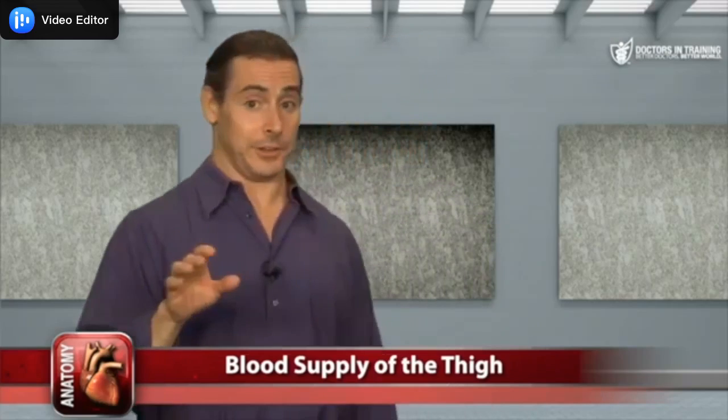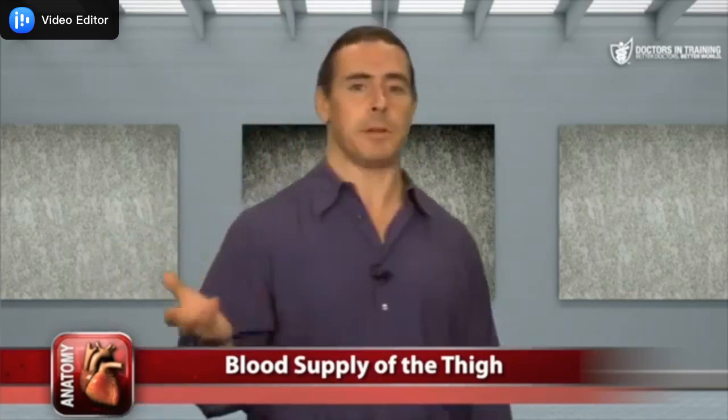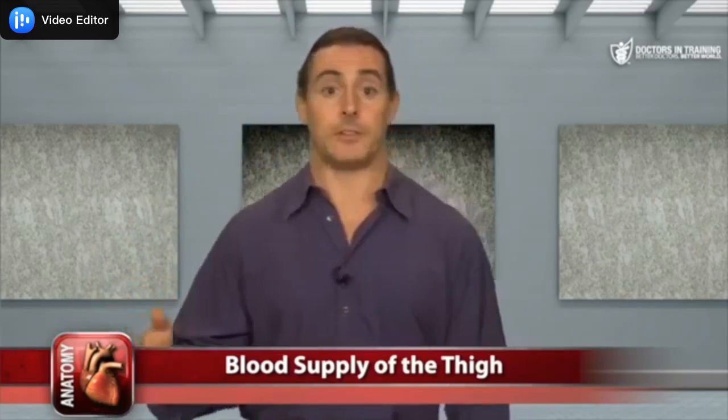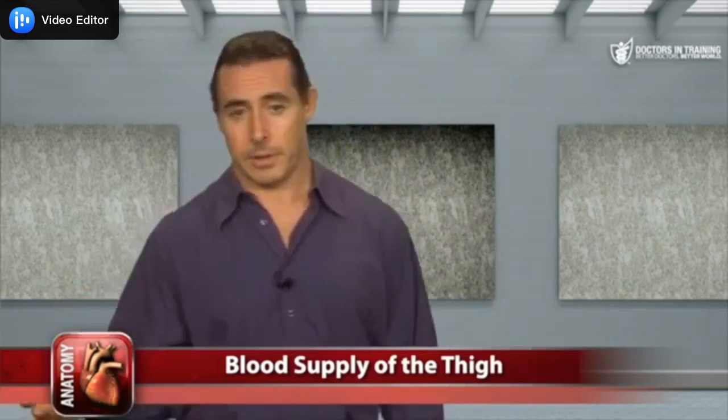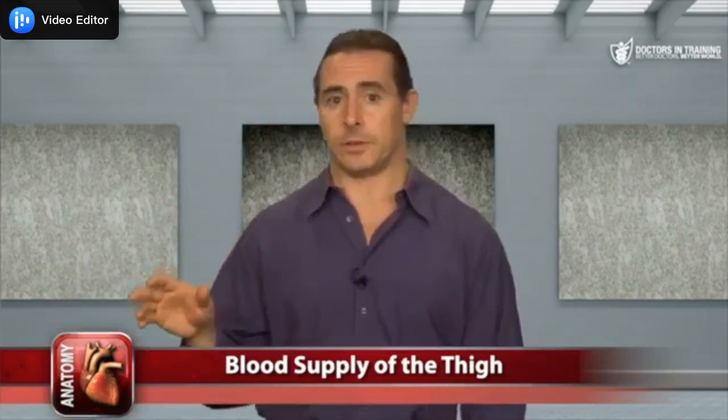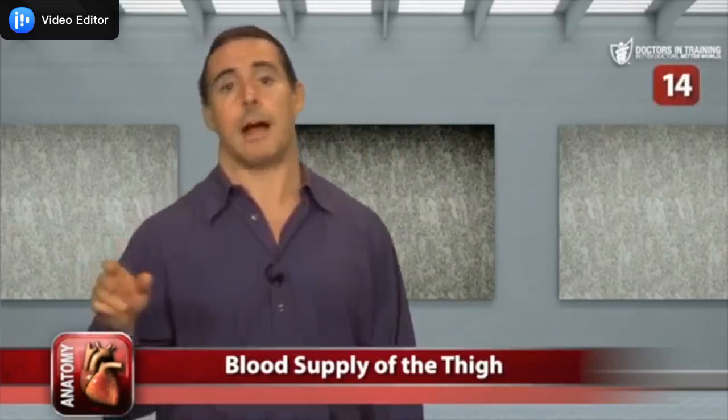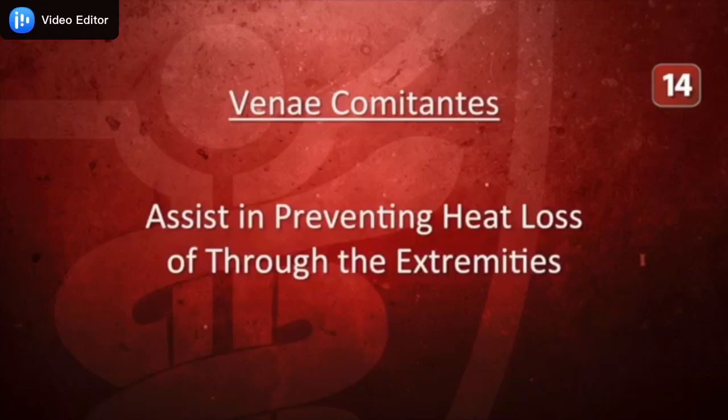The deep venous system of the thigh usually mirrors the arterial system, and its branches are named accordingly. The only difference is that the veins are usually multiple and surround the arteries as venae comitantes, which assist in preventing heat loss through the extremities when they are exposed to low temperatures.